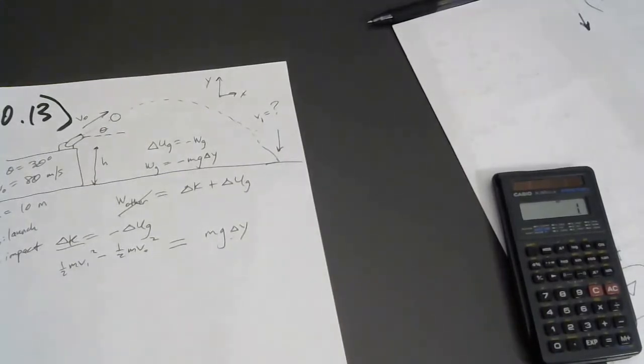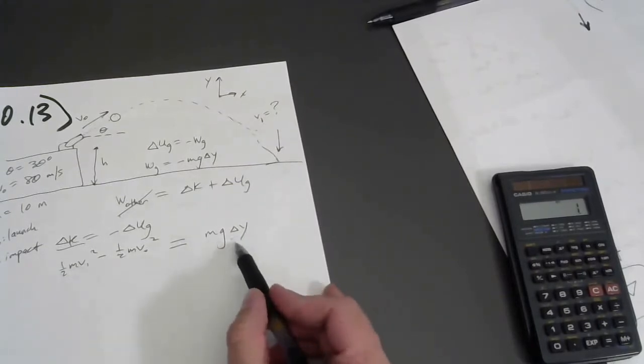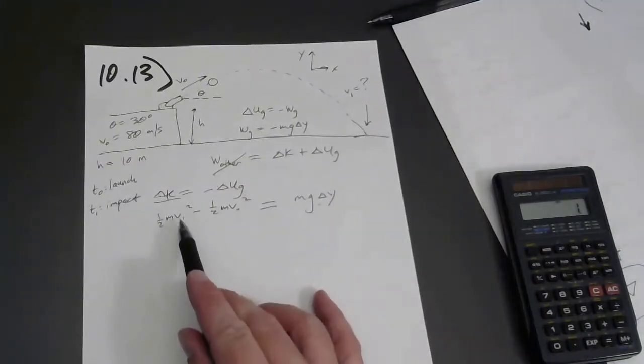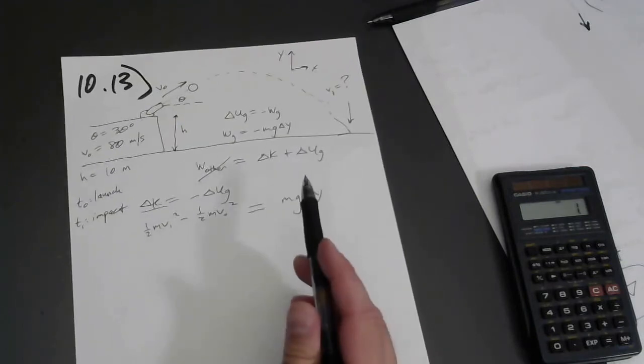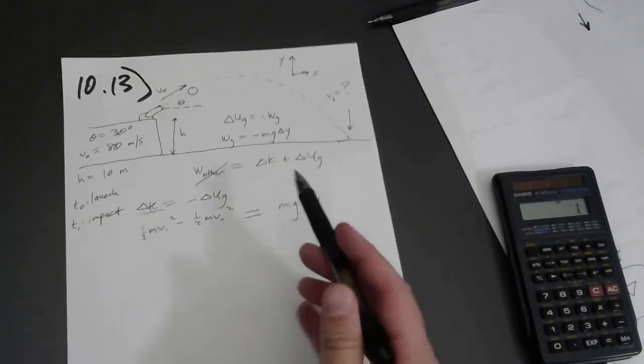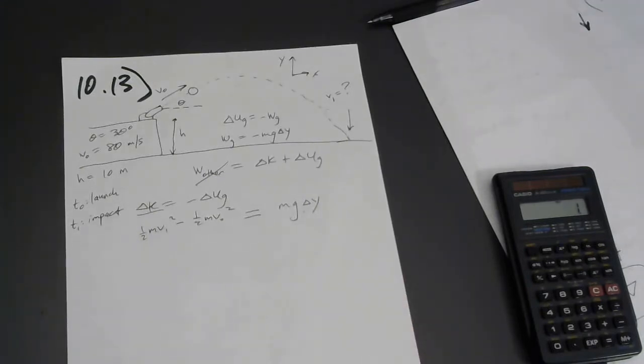I've got so many minus signs running around. I think I'm second guessing myself. Let's just check here. If the ball was rising, delta Y would be positive, and that means that your final velocity would be greater. See, that doesn't make sense, does it? Okay, I have to pause and figure out where I goofed up.